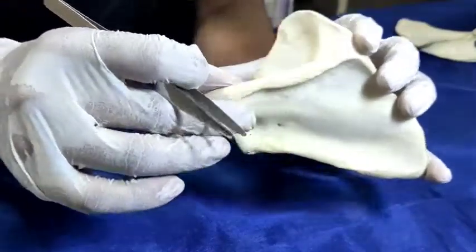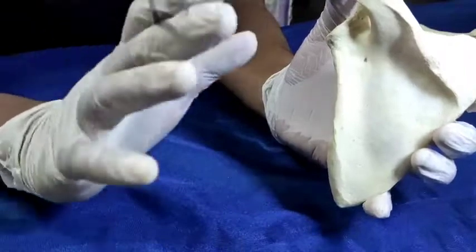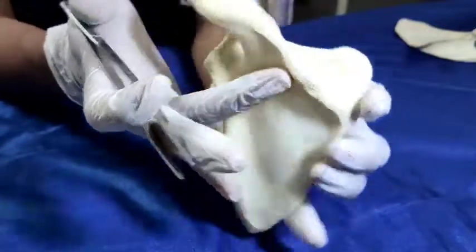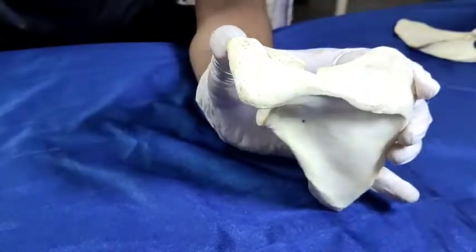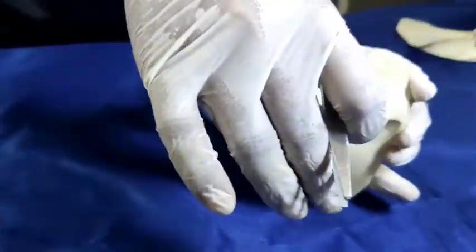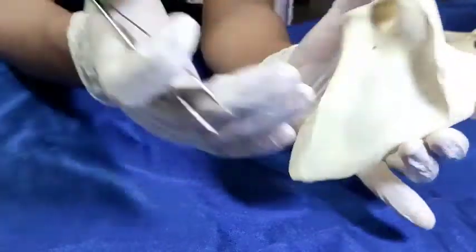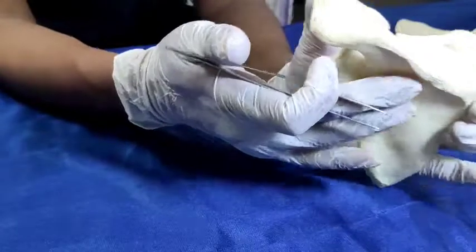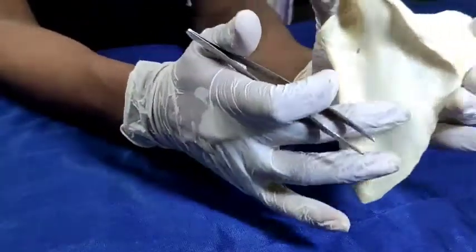A spinous process is a shelf-like bony projection. It has a superior surface and an inferior surface. The superior surface forms the lower boundary of the supraspinous fossa, and the inferior surface forms the upper limit of the infraspinous fossa.